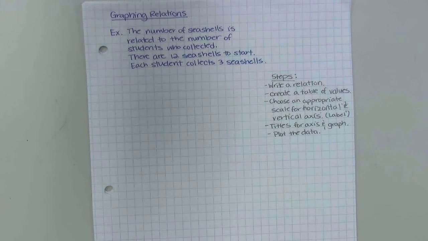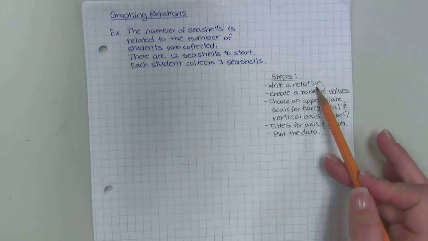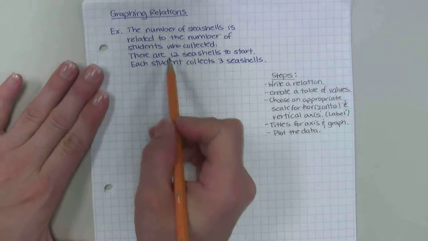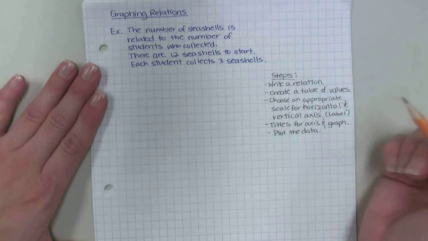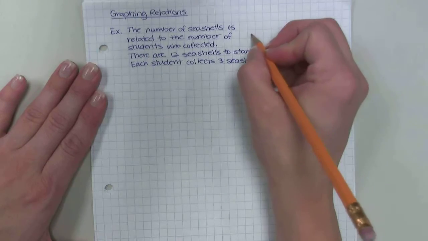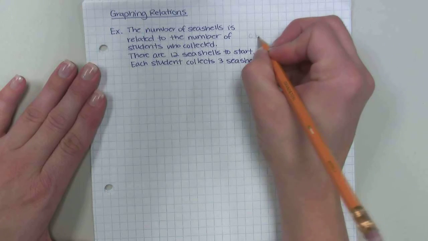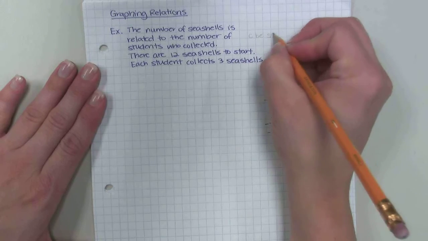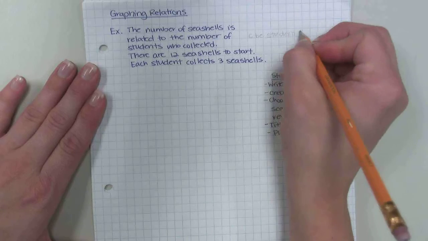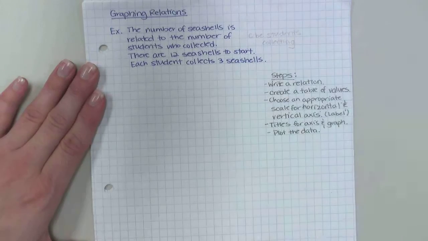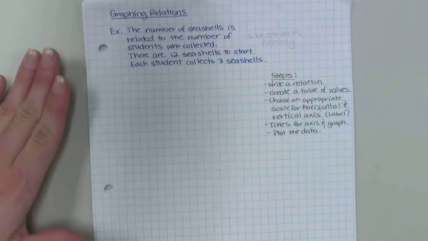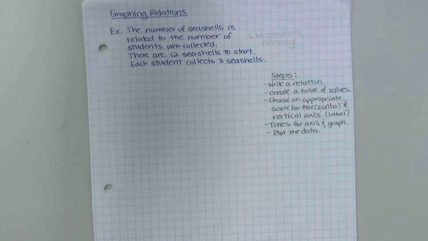So the first thing that we're going to do is to write a relation. Our question says that the number of seashells is related to the number of students who collected. We don't know how many students collected, so we're going to let C be students collecting. So we have just assigned a variable to represent the students collecting.